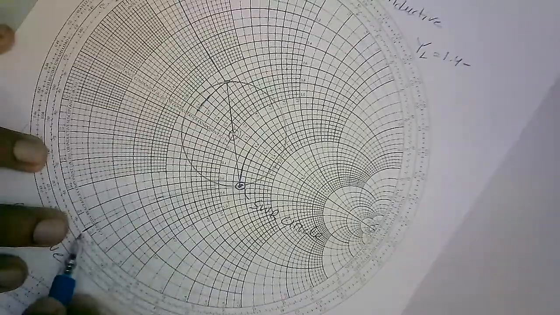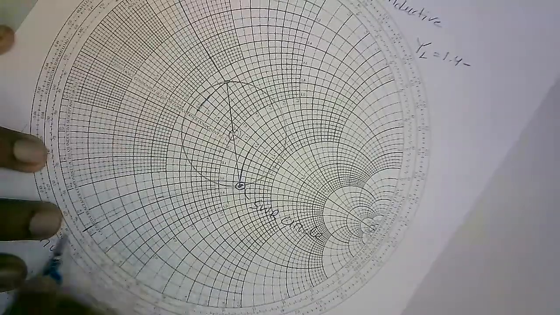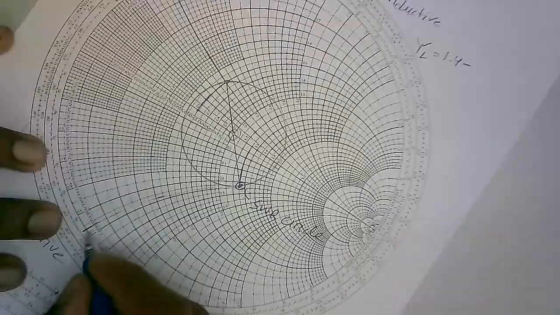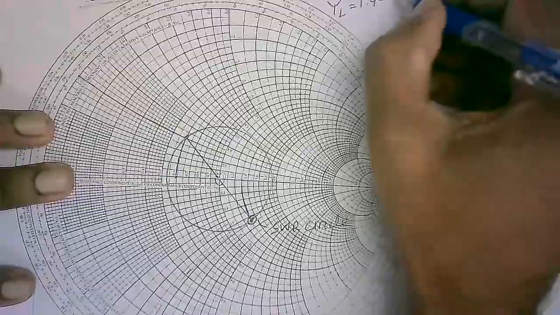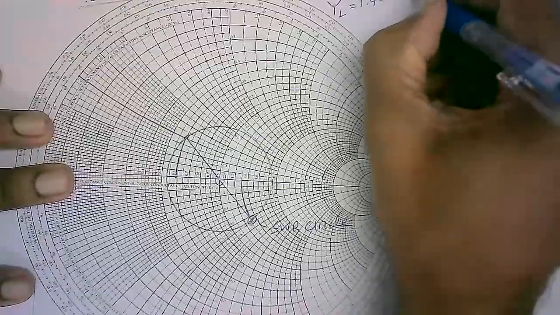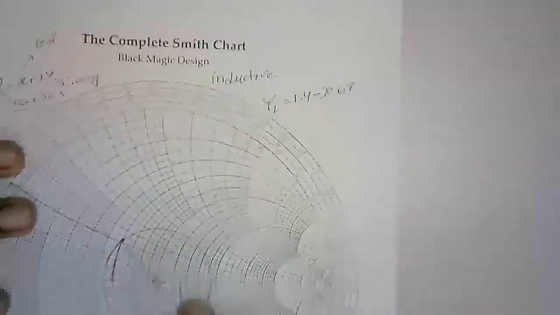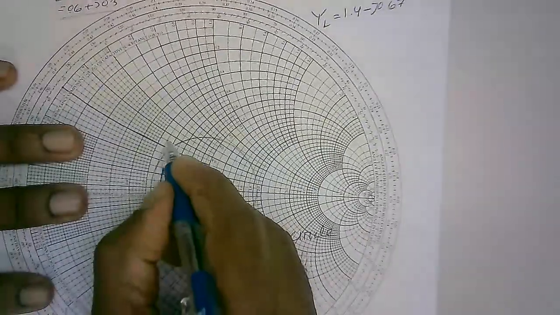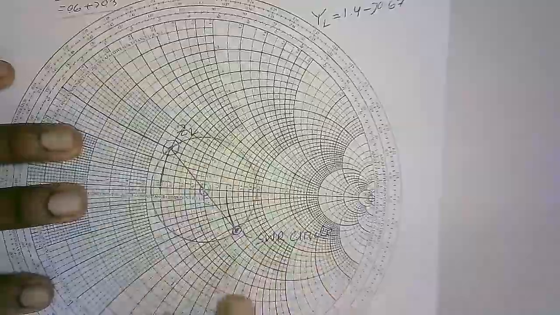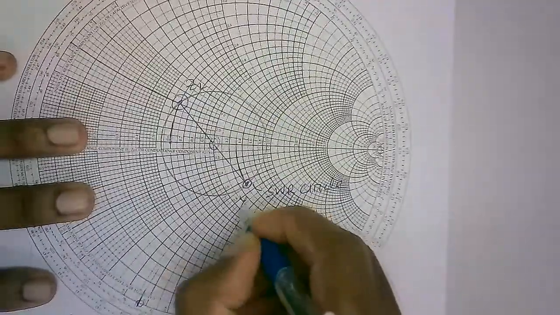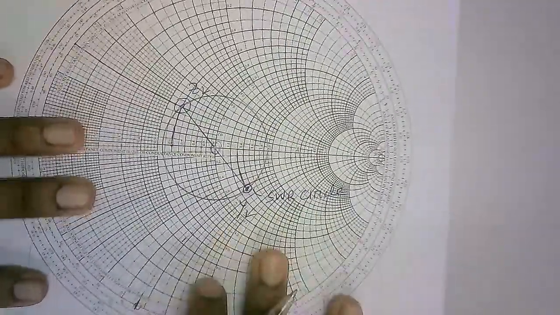It's like, let's say, 0.67, 0.67j. So this is how you can find it. So if you find here your ZL, you can find your YL here.